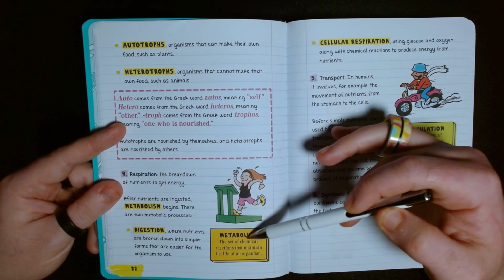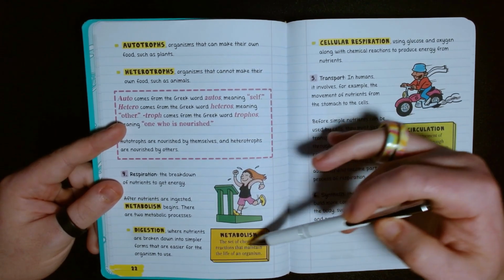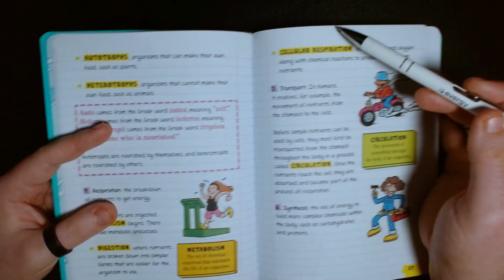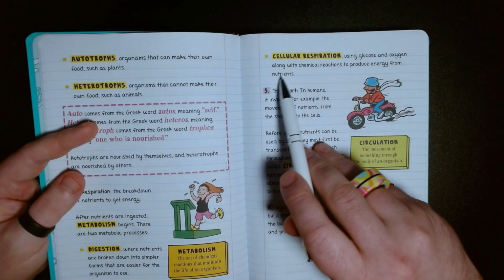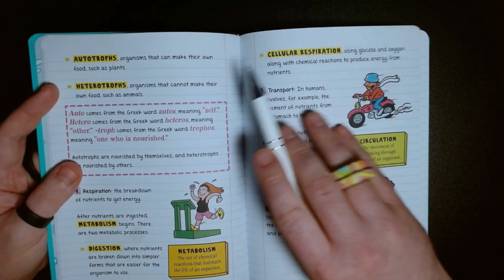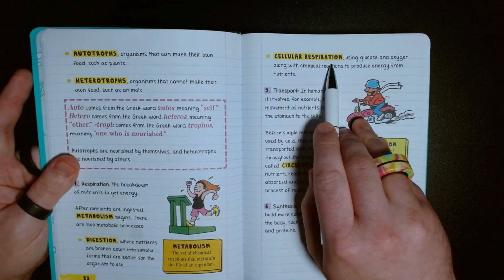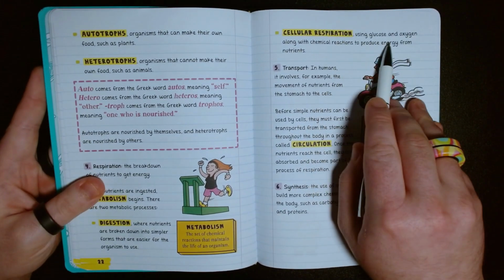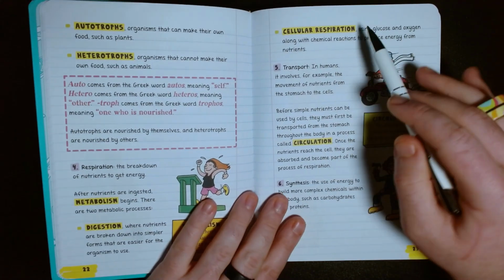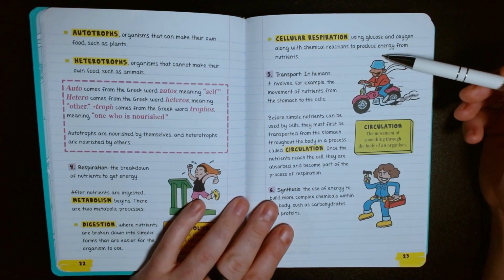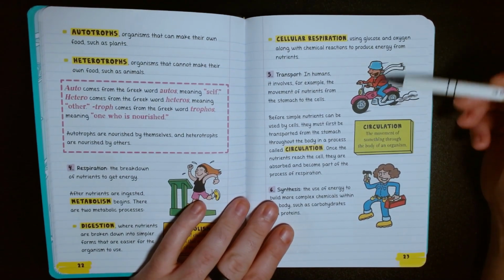Metabolism, which is the set of chemical reactions that maintain the life of an organism. The other metabolic process is cellular respiration, which is using glucose and oxygen along with chemical reactions to produce energy from nutrients.